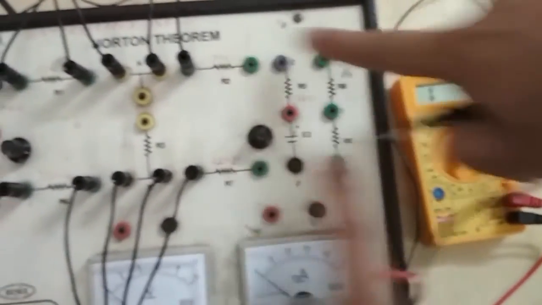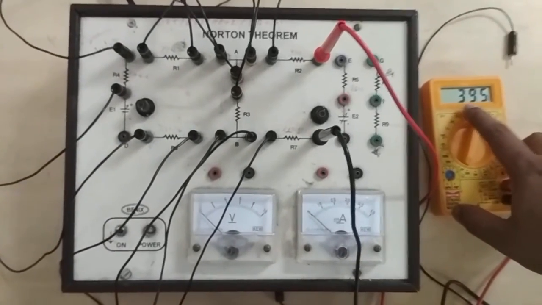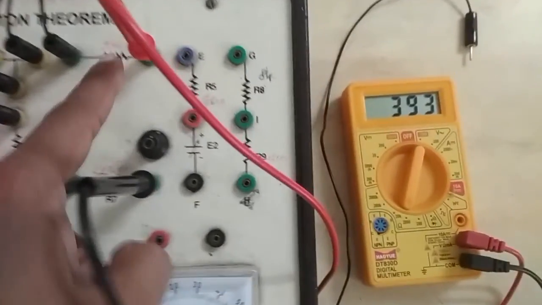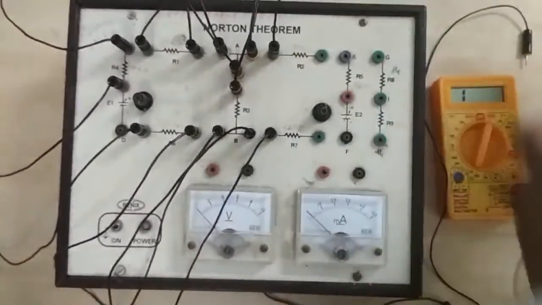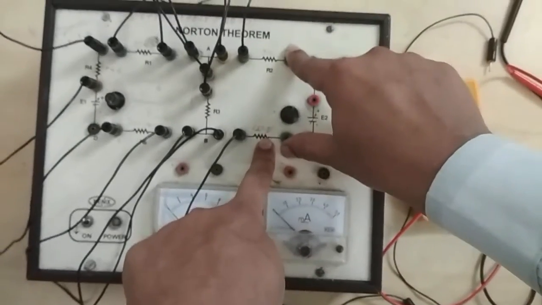I have already disconnected the load terminal and short circuited the voltage source. Now just measure its value. It is coming around 395 ohm. So this is your value of equivalent resistance across the load terminal. After this, we have to calculate the short circuit current across this terminal. That is your short circuit current ISC.